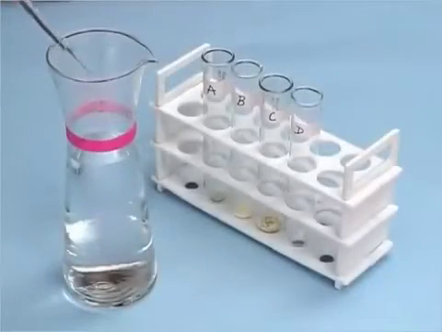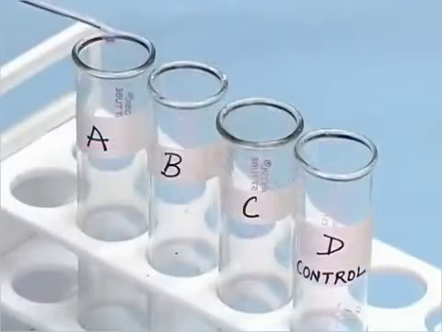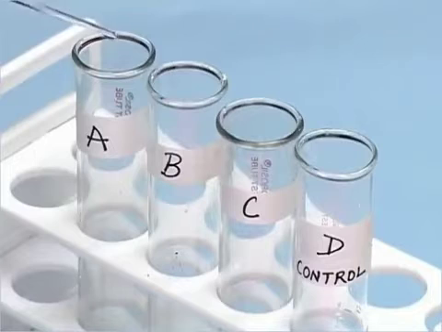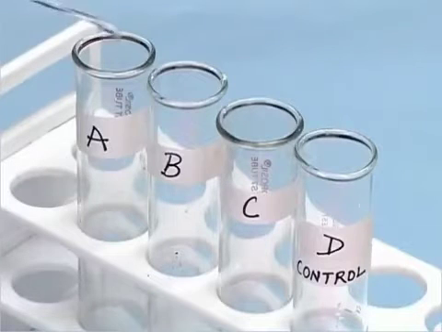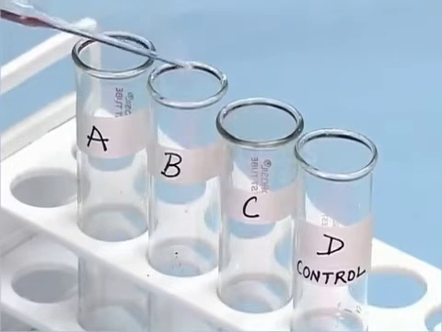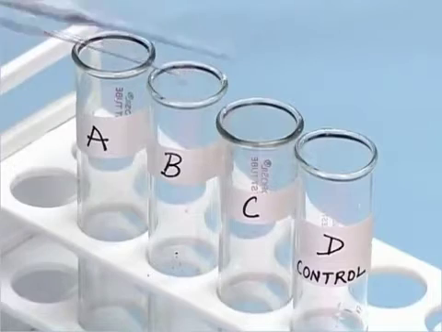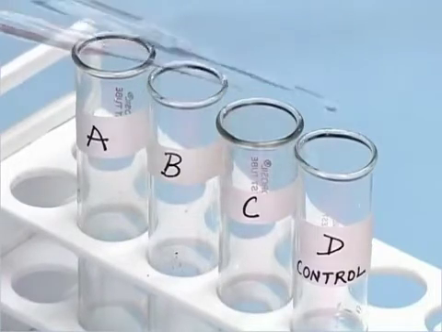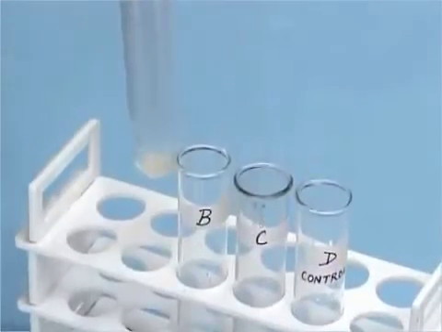Then add few drops of water in each test tube. Shake all the test tubes well.